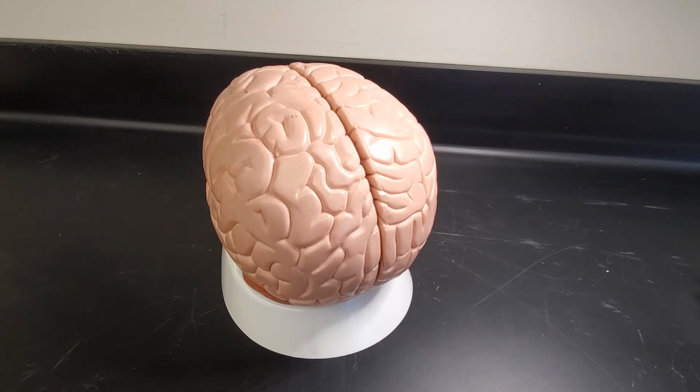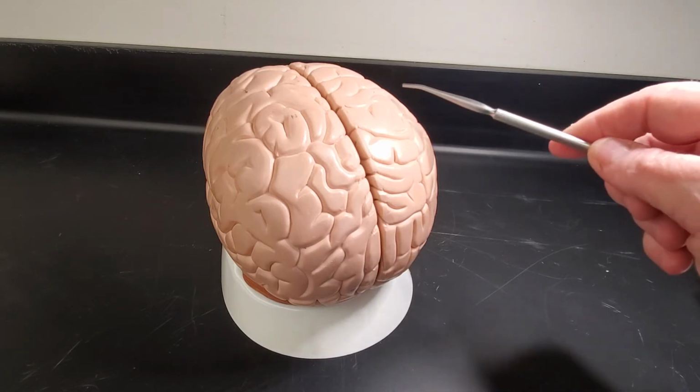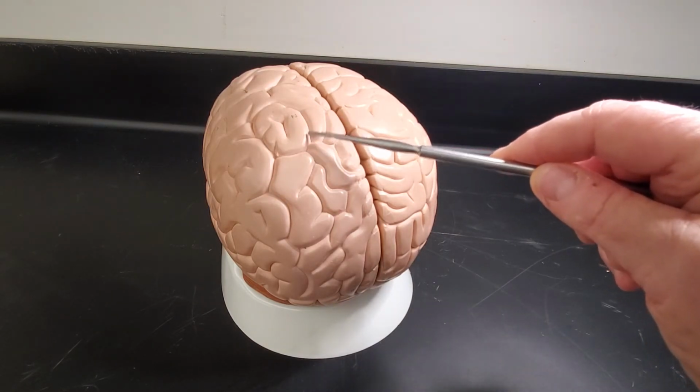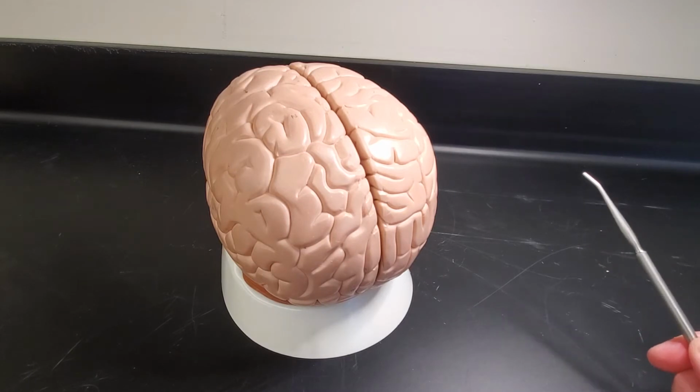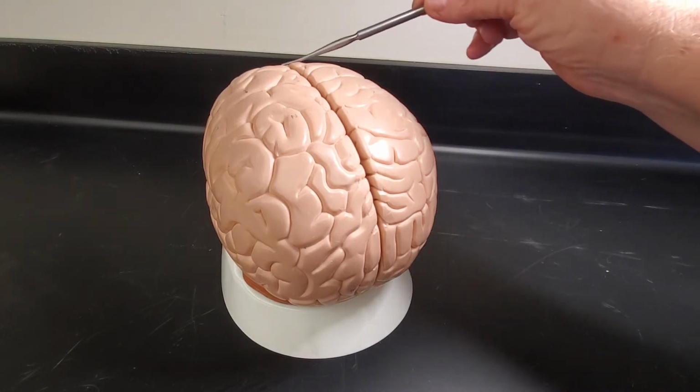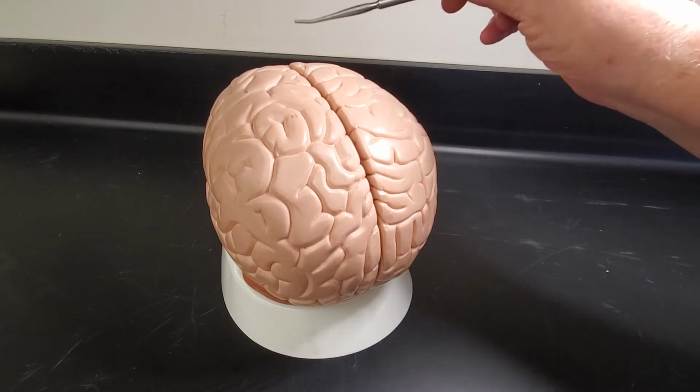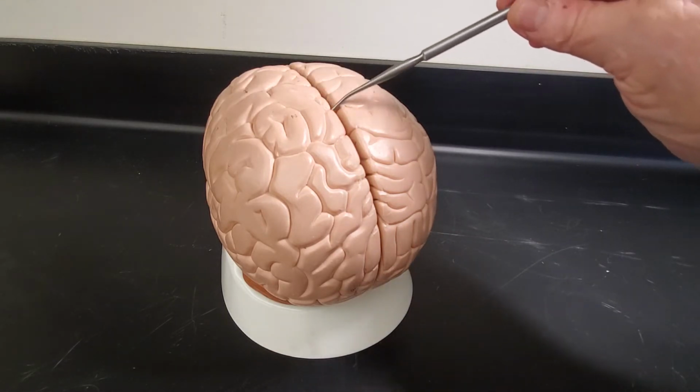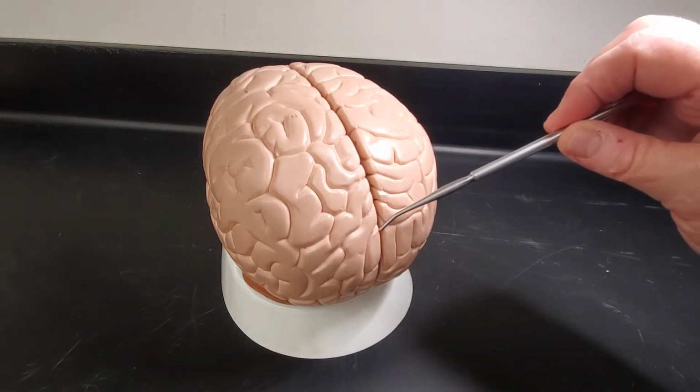So the cerebral hemispheres are the right and the left hemispheres, of course. So here is the right hemisphere, here's the left hemisphere. Those are divided by what we call the longitudinal fissure. Remember, a fissure is a gap. And so you can see that right here, the longitudinal fissure.